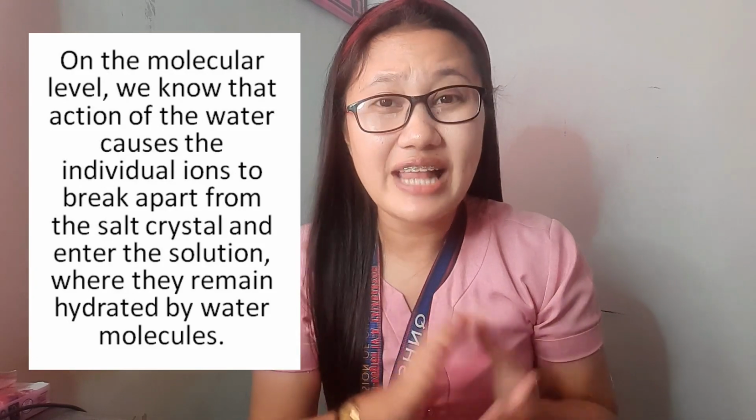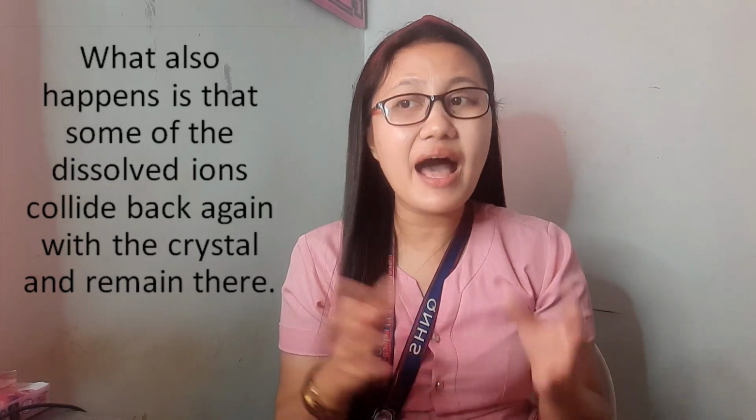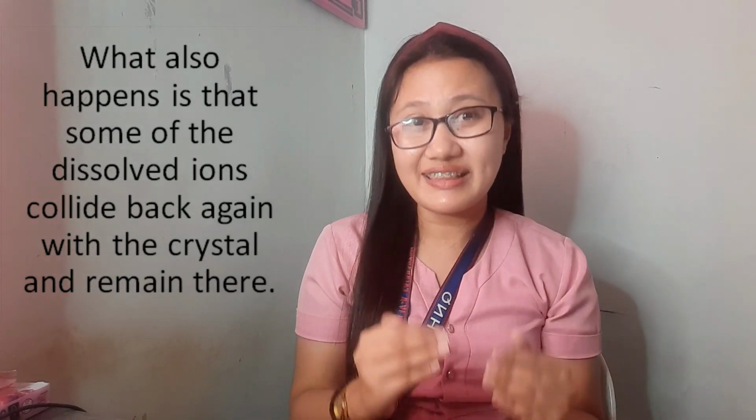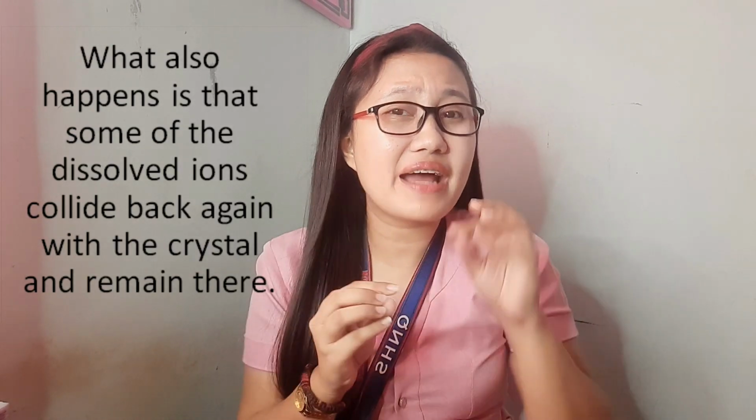Bakit nga ba hindi na lang natutunaw yung dinagdag natin na asin doon sa ating solvent? So, tandaan nyo na, on a molecular level, we know that the action of water causes the individual ions to break apart from the salt crystal and enter the solution, where they remain hydrated by the water molecules. So, ano nangyayari? What happens here is that some of the dissolved ions collide back again with the crystal and remain there. Ganun ang nangyayari, kaya kung bakit may mga natitira pang mga parang residue.